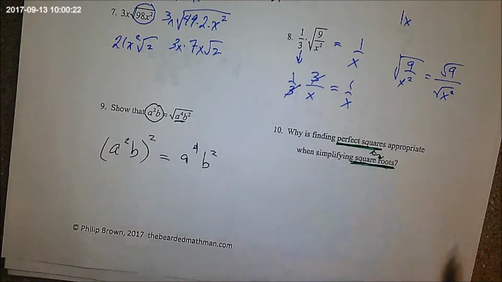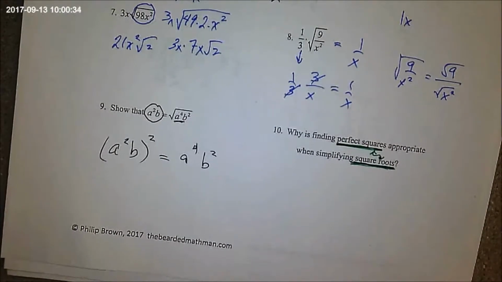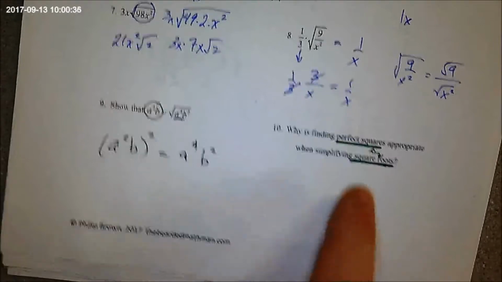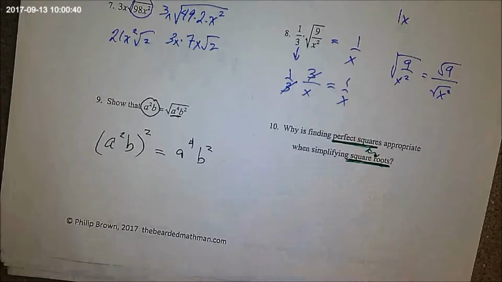Because what? Are you just guessing stuff now? Okay. All right. You know why I thought he was guessing stuff? Because he started mumbling. Pierre, who do you think knows why finding perfect squares would be less work when you're simplifying square roots compared to doing prime factorization?